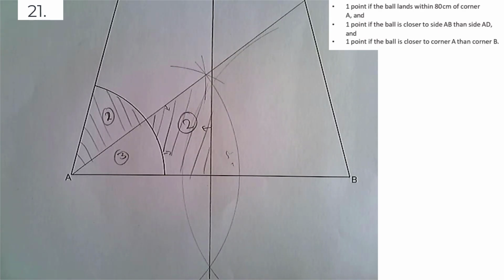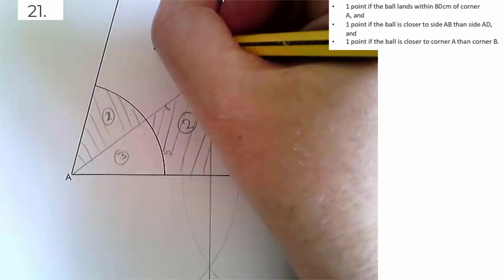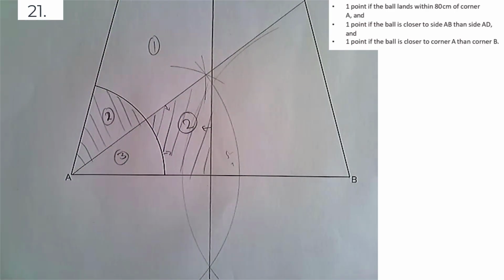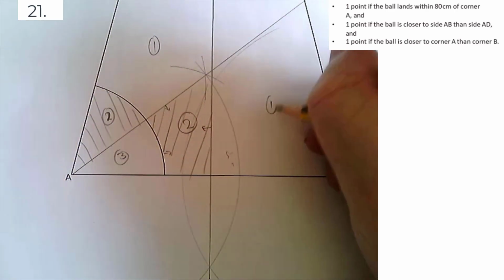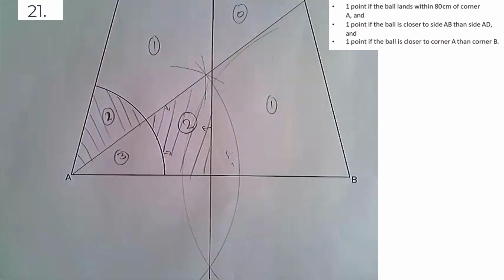What other regions have we got? This one up here is only worth one point because it's closer to A than B, but doesn't meet any of the other conditions. And that one down there is worth 1 because it's closer to AB than AD, and the one at the top is worth 0 because it doesn't meet any of the conditions. Right, so they're the two regions that I want, and I've shaded both, so that's job done.